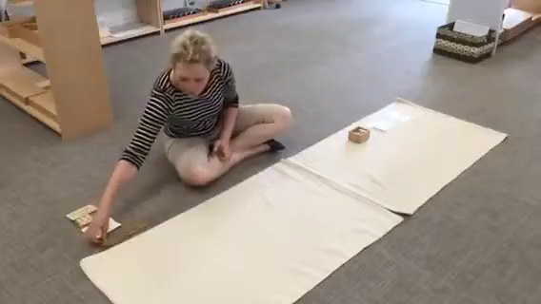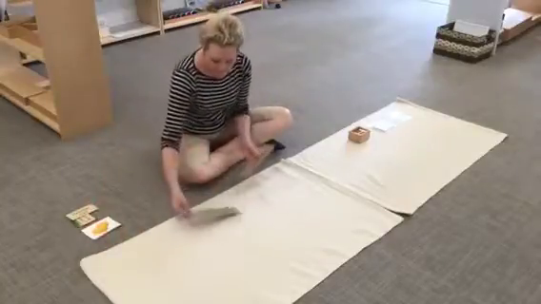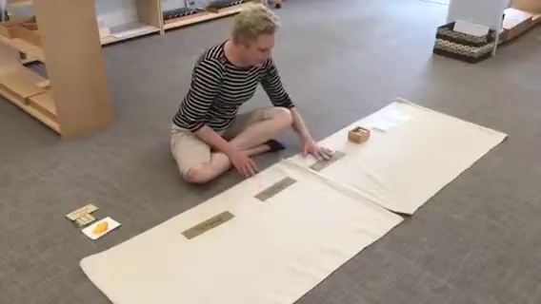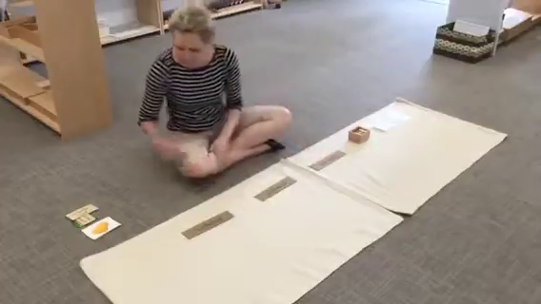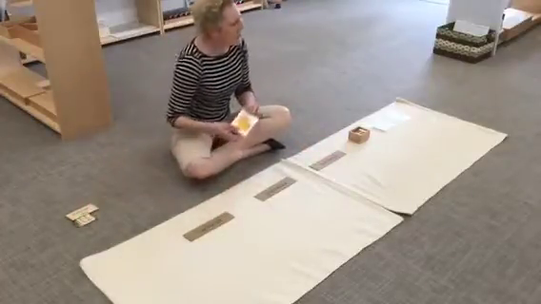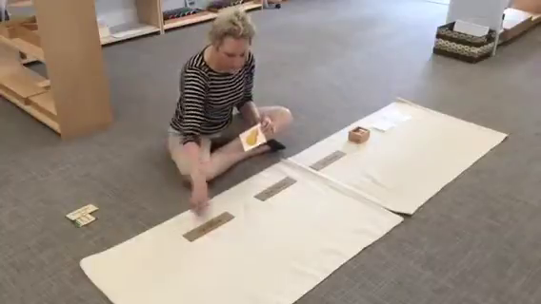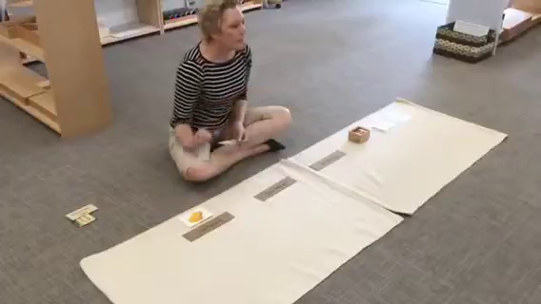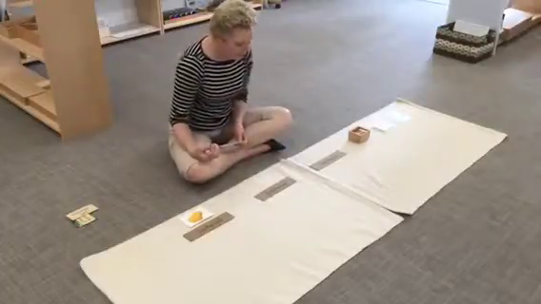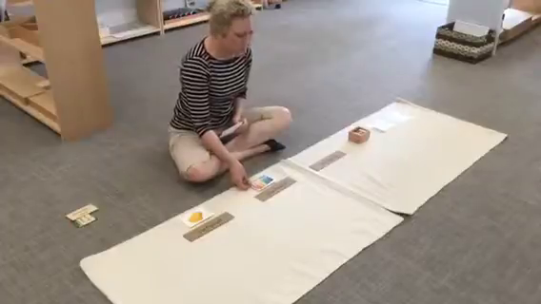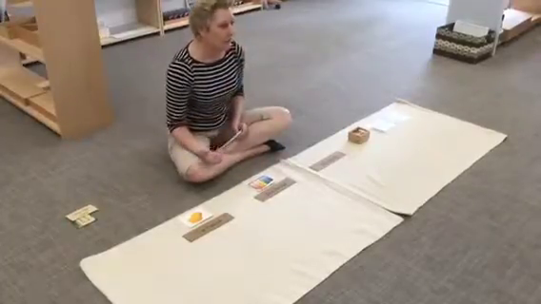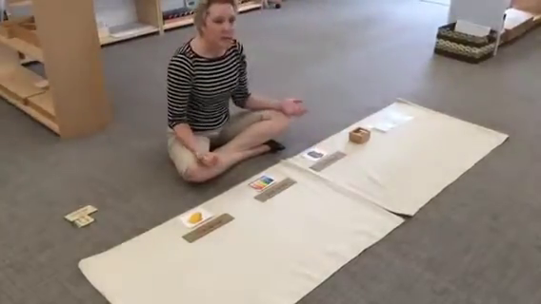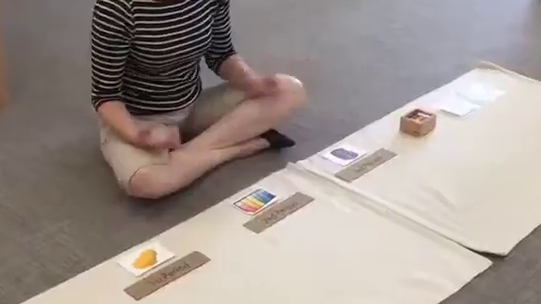So as I said, there are 3 periods. There's the first period, the second period, and the third period. And if you want to think about it iconically, the first period is when the child is absorbing the information. The second period is when the child is classifying the information. And the third period is when they have to retrieve the information. Okay?